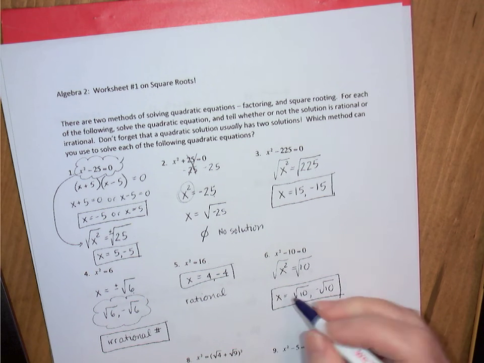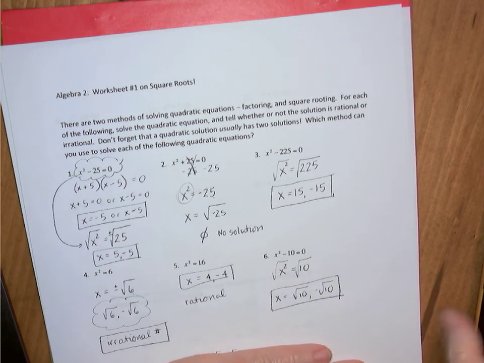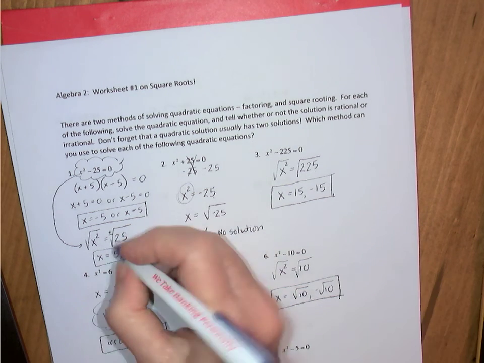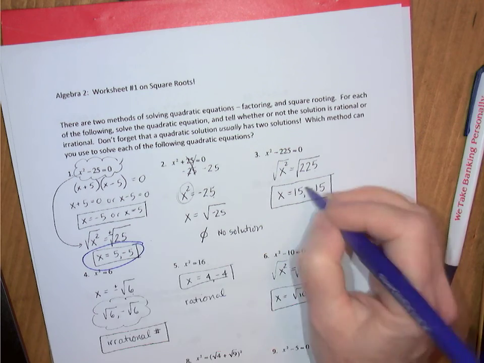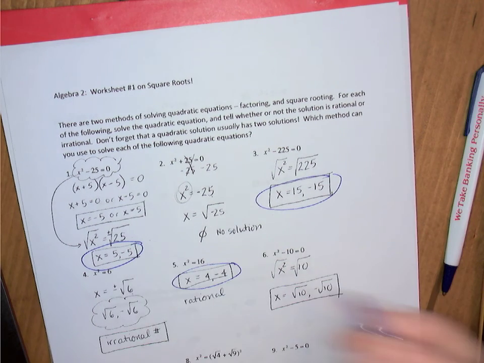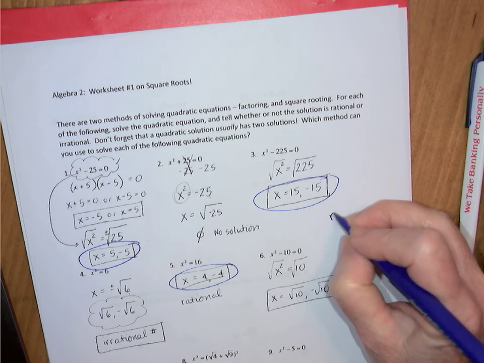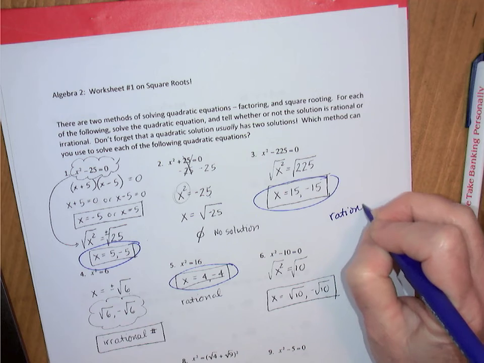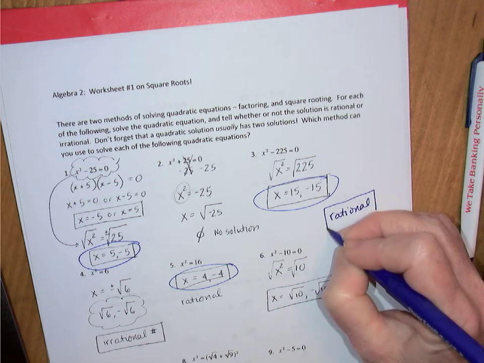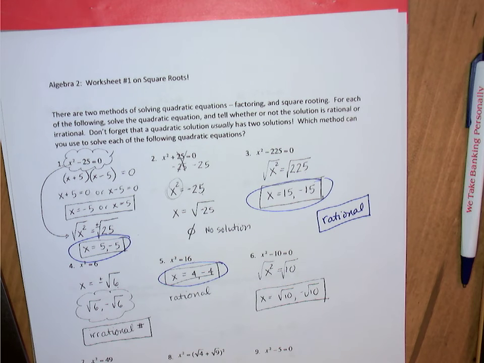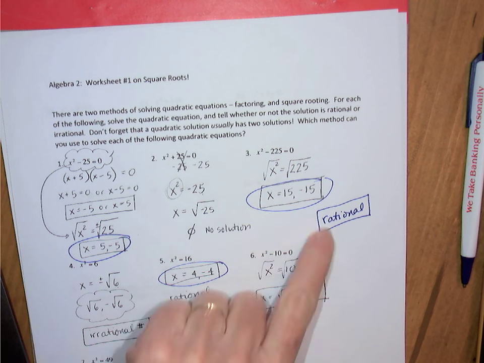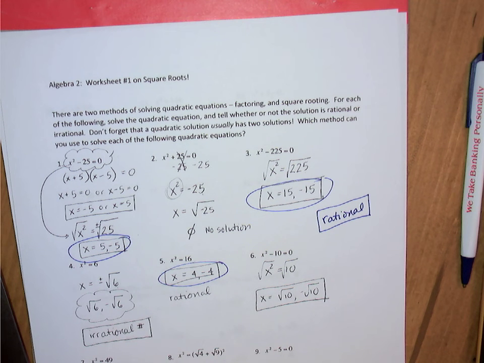So here's what these first 6 problems talk about. Sometimes we get nice numbers that are rational, right? Rational numbers technically are numbers that you could write as the ratio of one integer to another, but they're nice numbers. So it's kind of like Dante's levels of hell, right? Rational numbers are the best, easiest numbers to deal with.